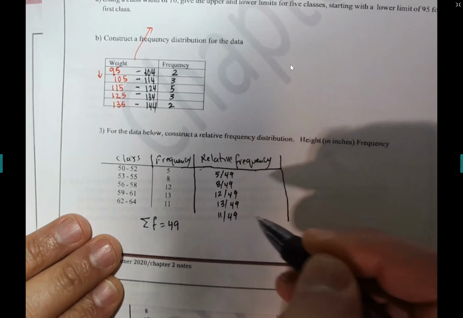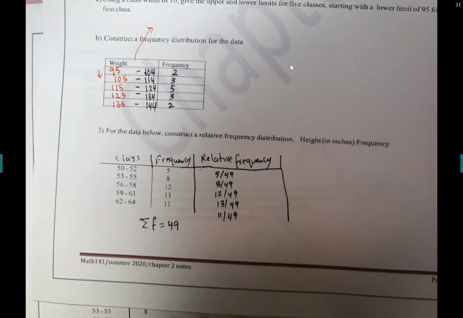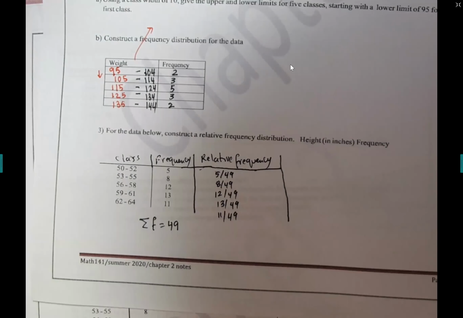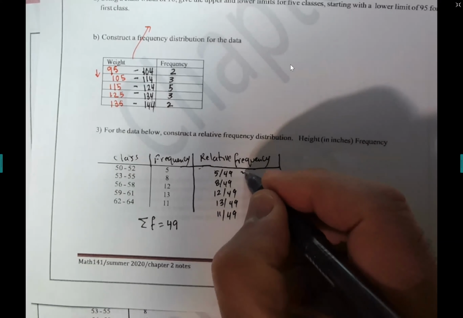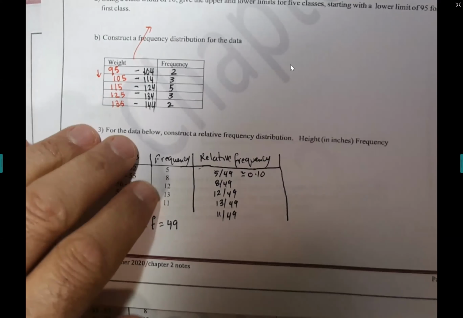If he says leave your answer as a fraction, you just leave it. But let's say he says I want 1 decimal place, you just divide 5 by 49 and try to get the answer. So 5 divided by 49, for example, guys. He might say 2 decimal places, it will be 0.10, and so on and so forth.